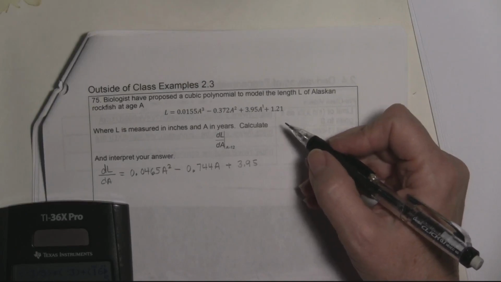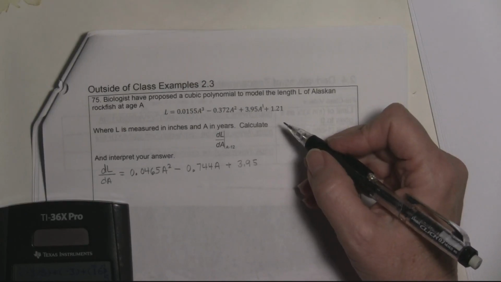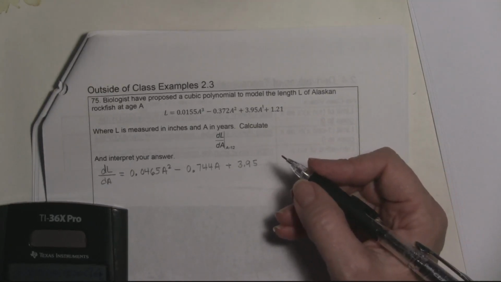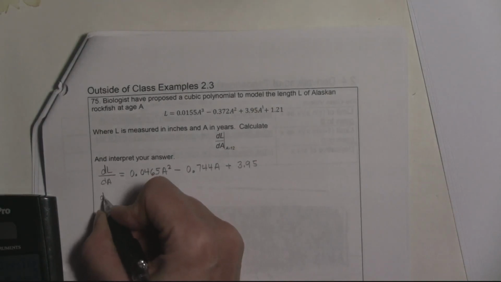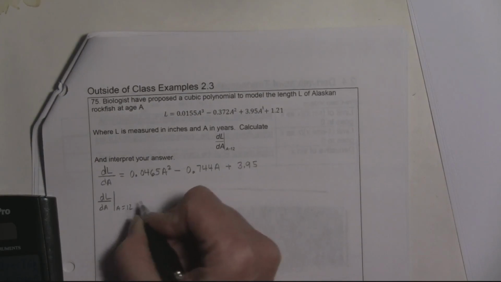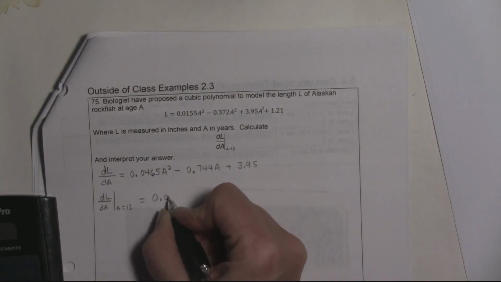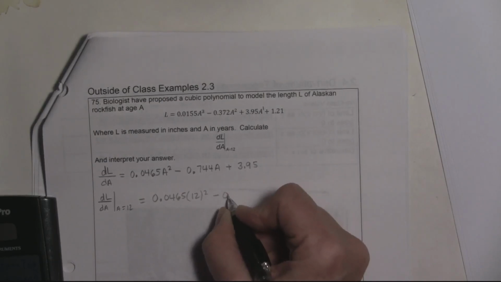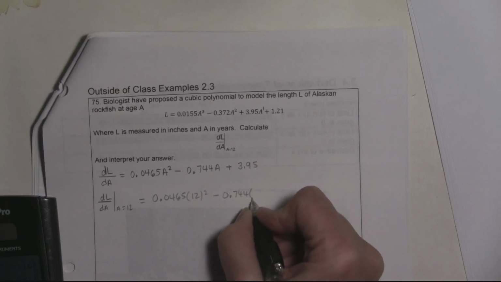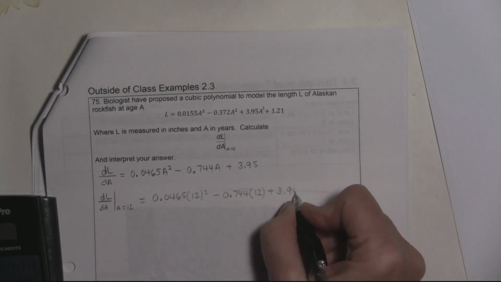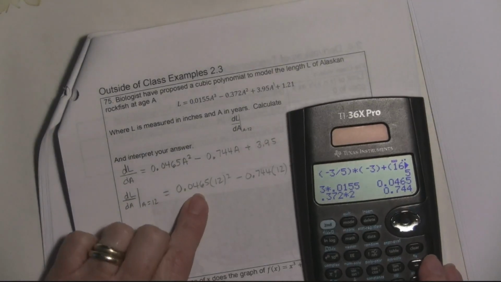So I have found the derivative here, and now what I would like to do is plug in a is 12. They're asking me to find dL/dA at a is 12. So I'm just going to plug in 12 for a. And then I'll put this in the calculator and see how I go along here.